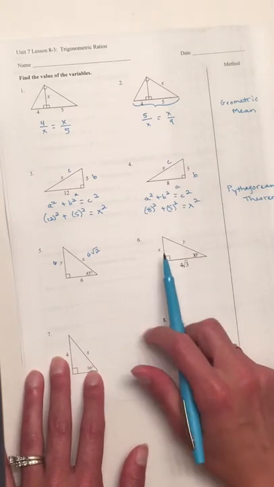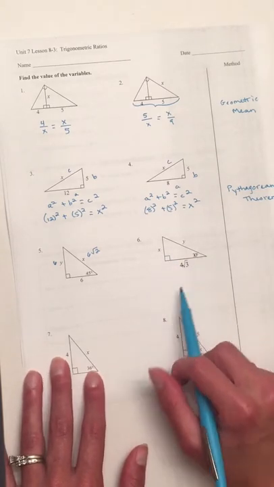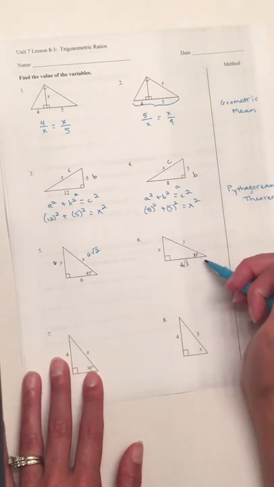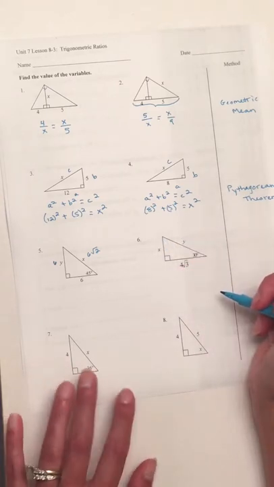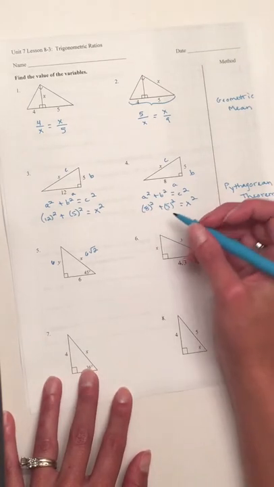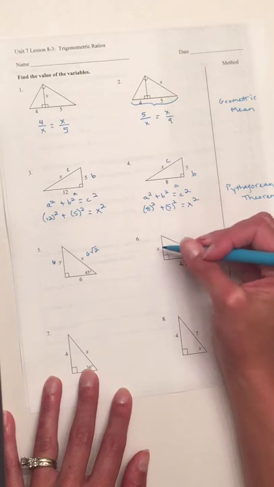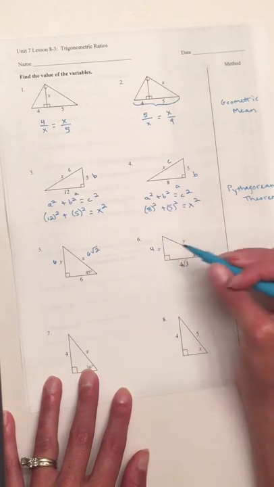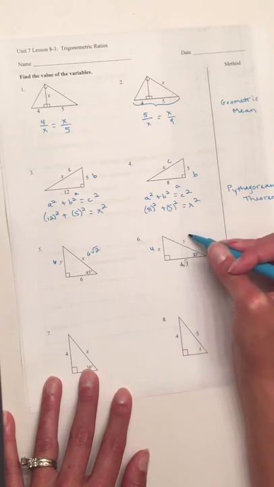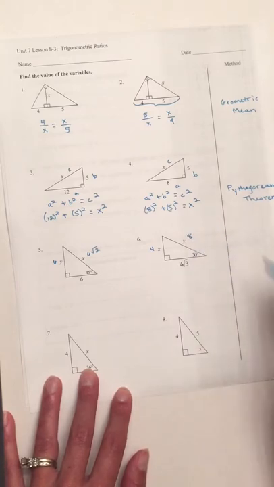And then here, for my 30, 60, 90 triangle, I know that to get from my long side to my short side, I'm going to divide by square root of 3. So I'm going to just have 4 over here. And then to get from the short side to the long side, I'm going to multiply by 2. So that would give me 8. So those are special right triangles.